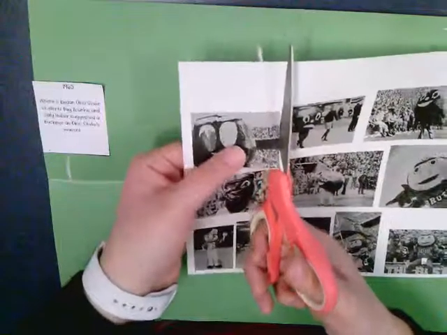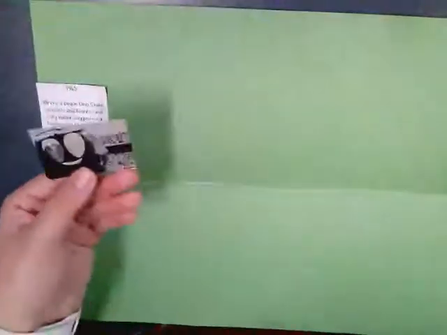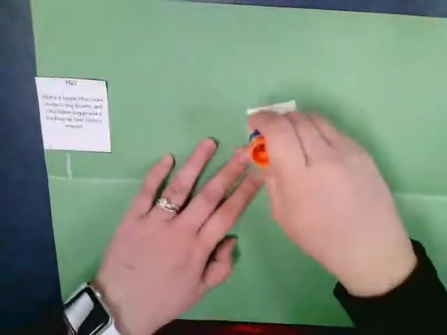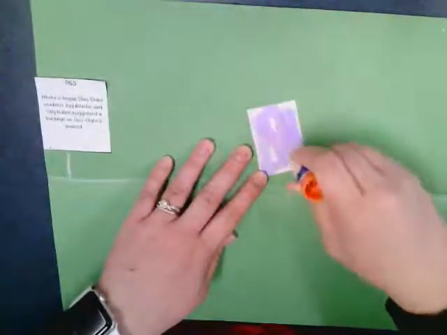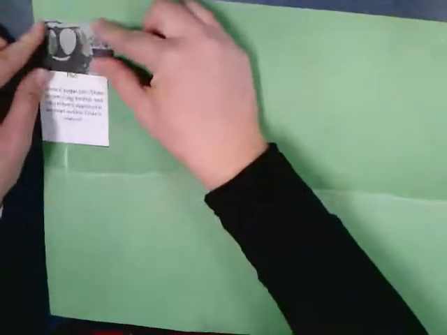You're going to cut out this first picture right here, and you will glue it right above where it says 1965. If I'm going too fast, you can always pause the video to get caught up.